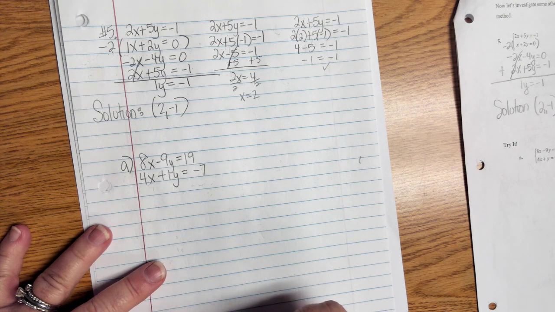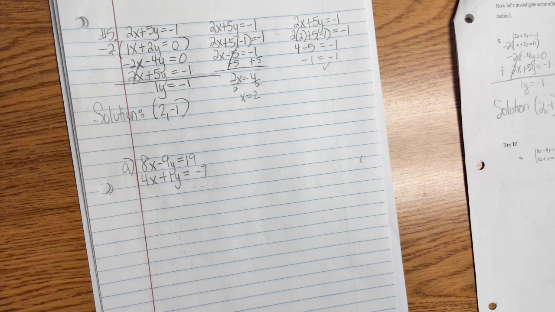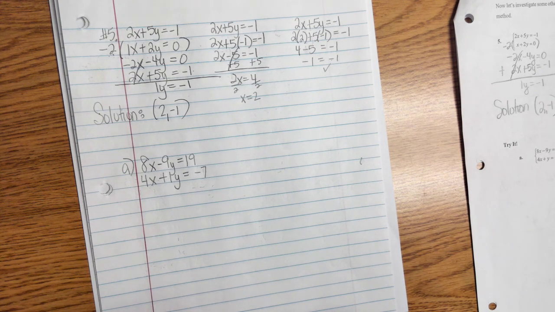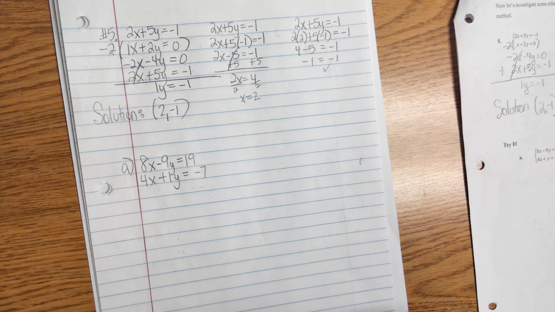So you have 2 choices here. What are your choices? If you want to manipulate x and get rid of it, what are you going to have to multiply by? -2. If you want to get rid of y, what do you want to do? Multiply by what? +9.